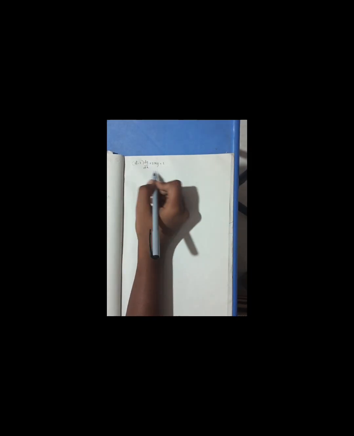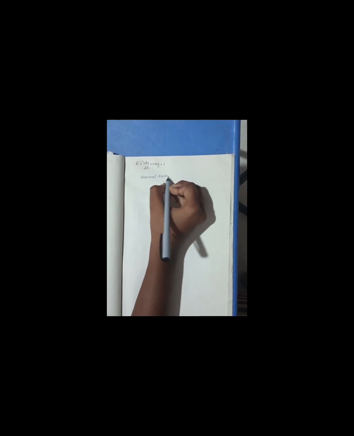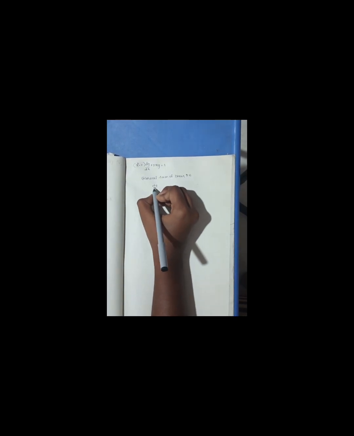Now let's solve a problem regarding this, then you will be able to understand it better. Let's see this question. What is the general form of a linear differential equation? It is dy by dx plus p of x into y equals q of x, right?